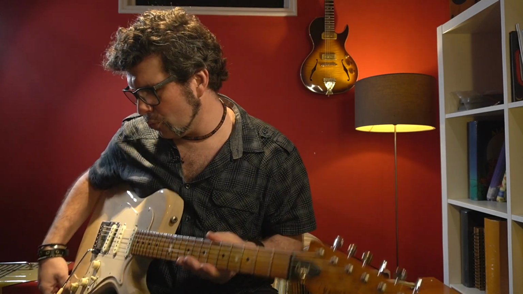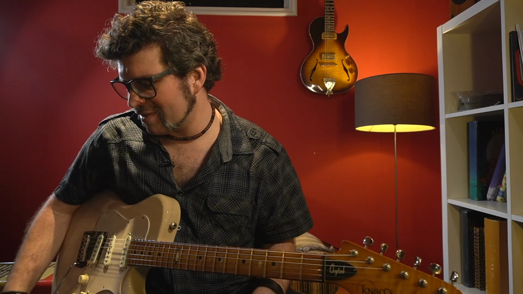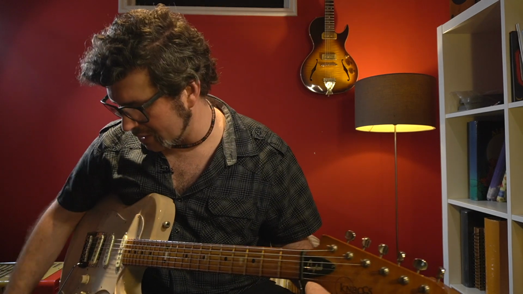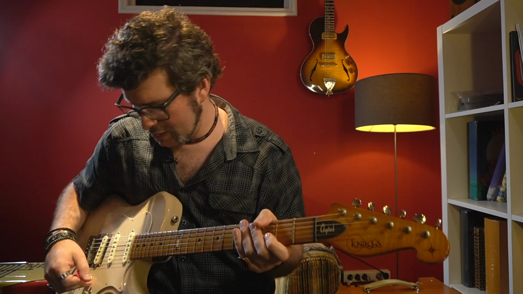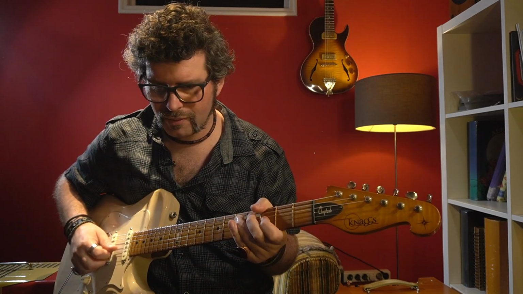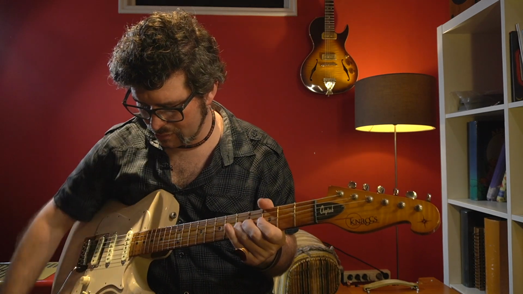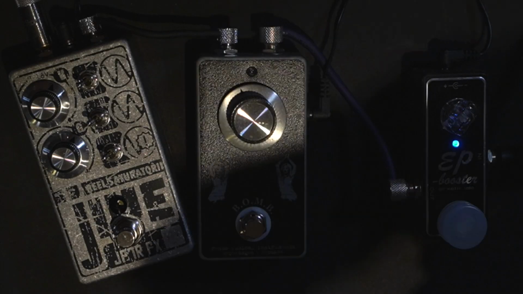So I have both amps with a little spring reverb from the amp, and then we are going through with the boosters. I have the set in no special order. The EP Booster is one of the classics. It has some dip switches, mine is factory, and here's the clean amp with the EP Booster.